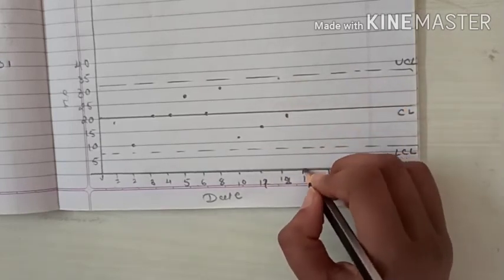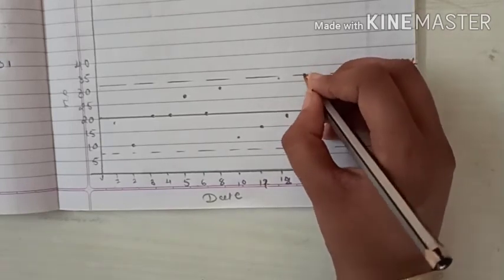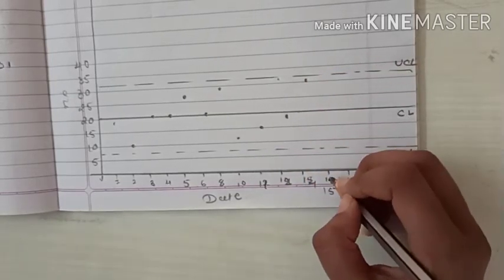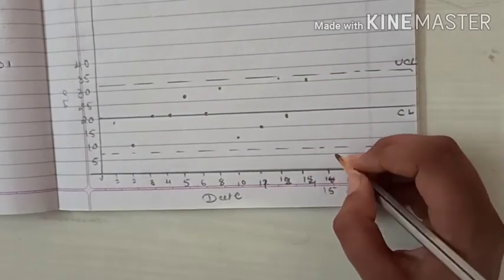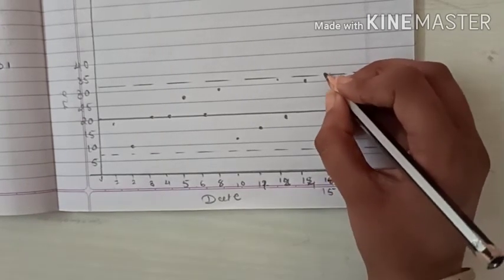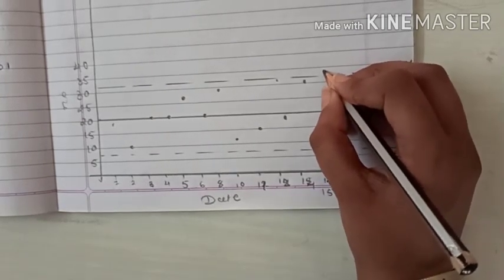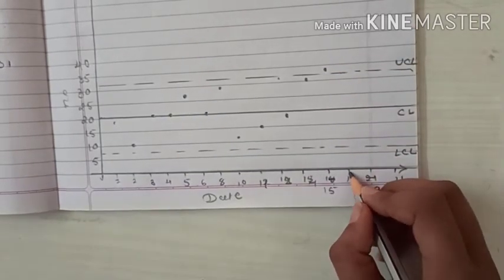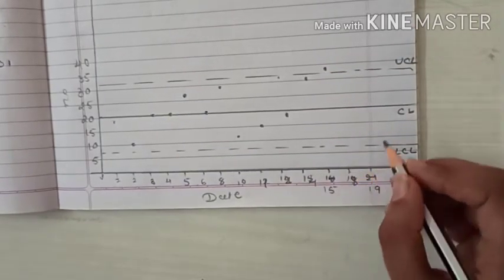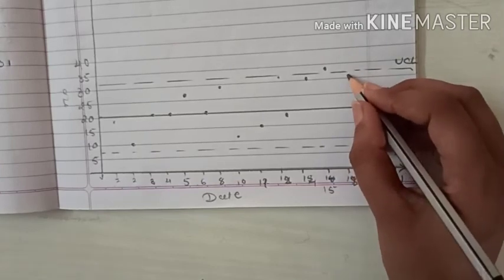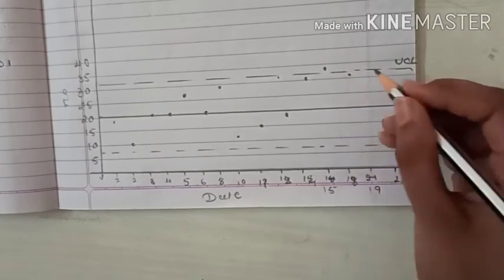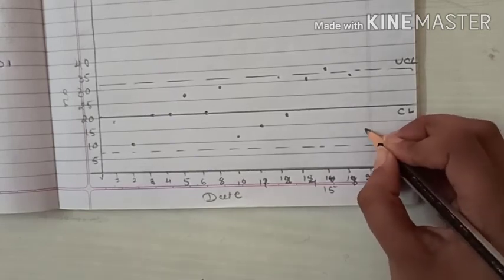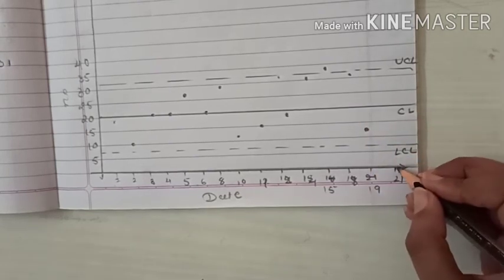At 14, 31. At 15, 34. For 18, 32. For 19, 13. For 21, it's 10.